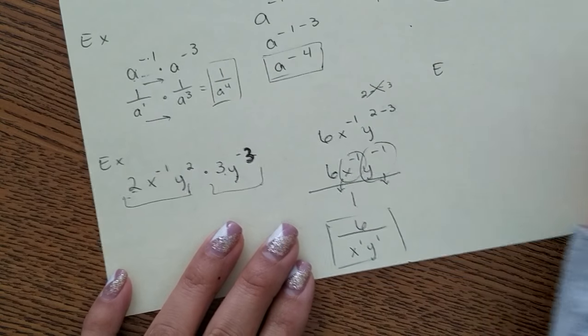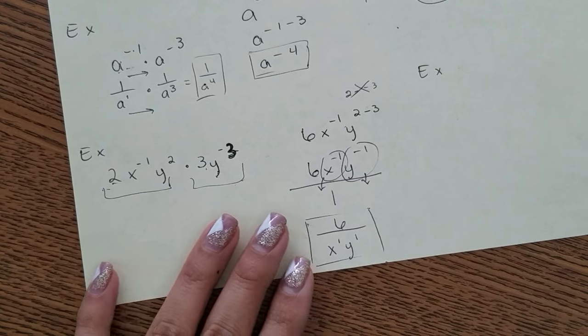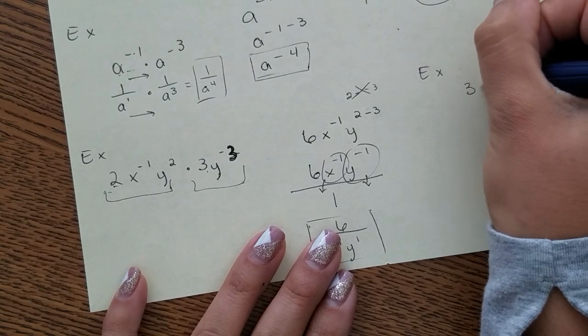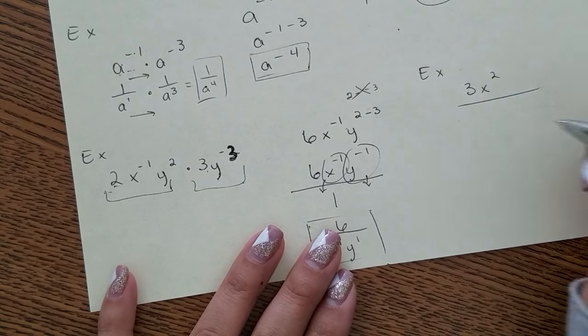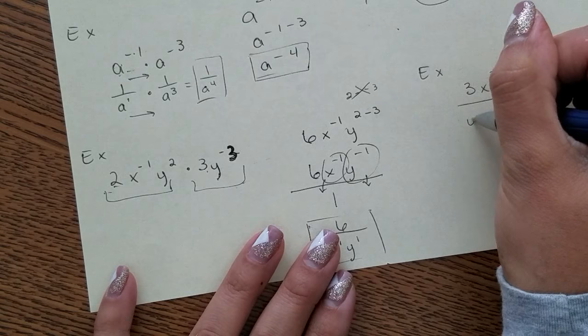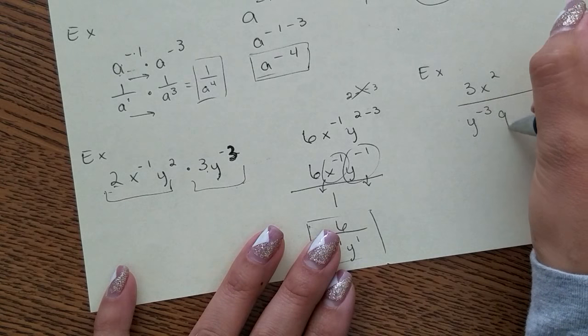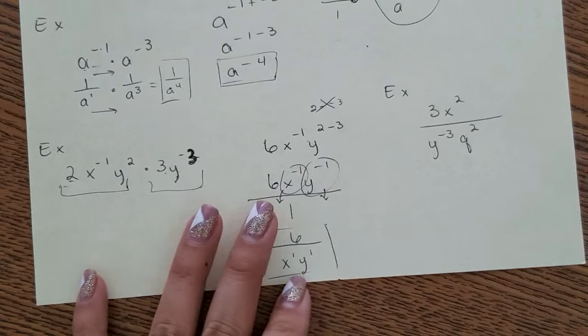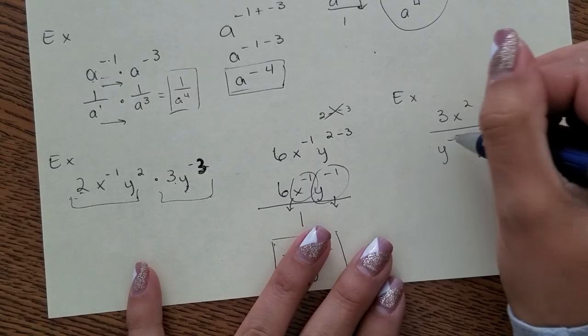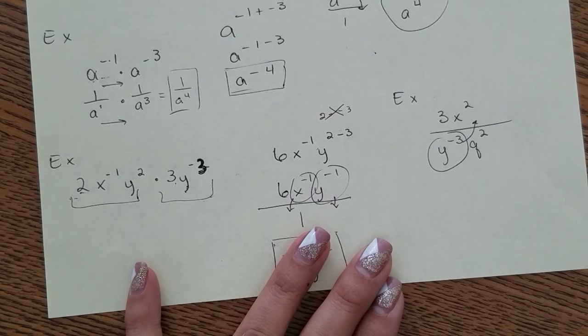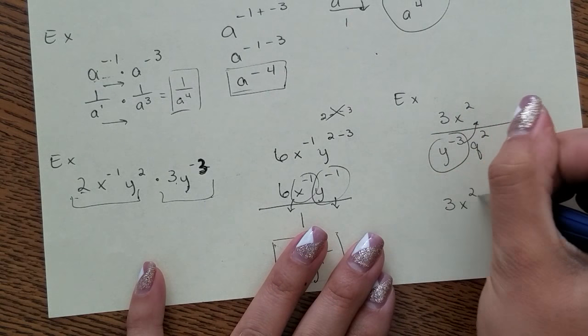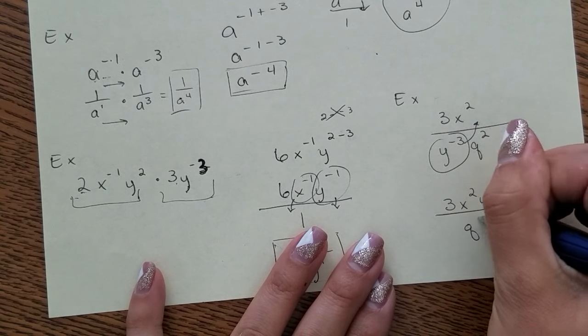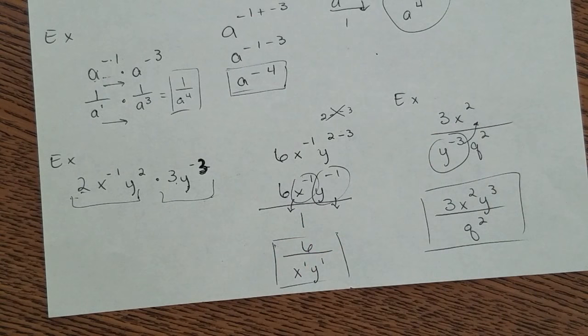If you have something where you have the exponents that are negative in the denominator, so you had like 3x squared over y to the negative 3 q squared, you want to first identify any negative exponents that you have, and then go ahead and move them up, so that you would have 3x squared y cubed over q squared. Okay, you never want to leave your answer with negative exponents. You always want to make sure that you move them either to the top or the bottom, wherever they need to go. If you have any questions, let me know.